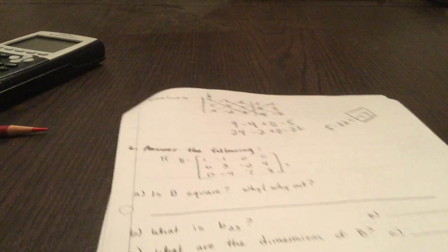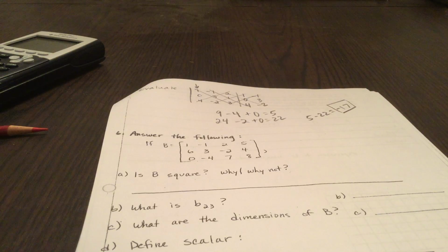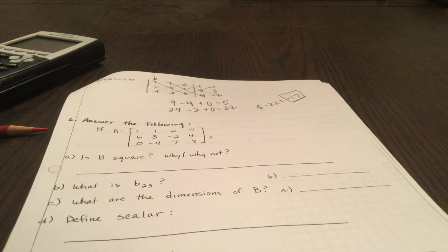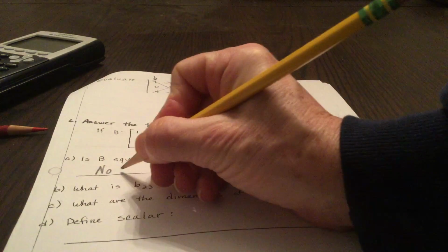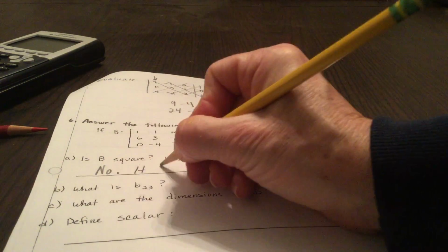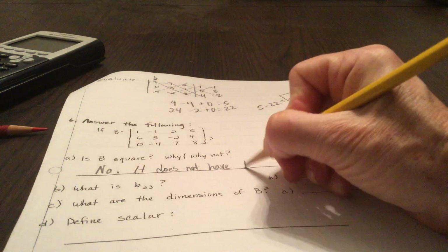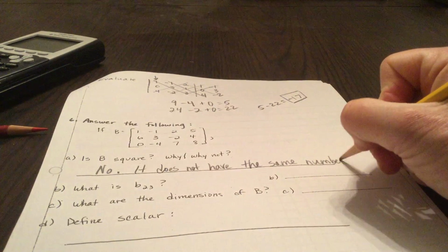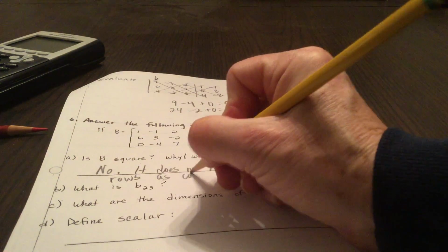Okay, now we got some vocab. Please note that questions like this are on every practice test. Please don't miss these questions on your test. This should be the easiest points. Is B square? No. Why not? It does not have the same number of rows as columns.